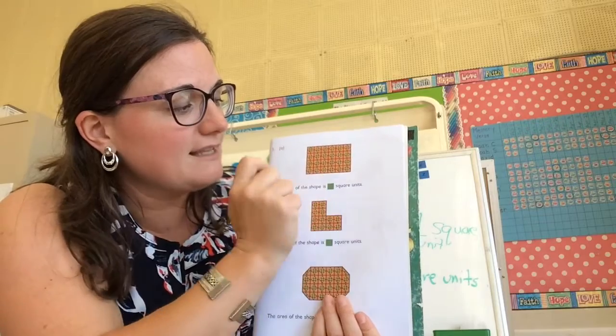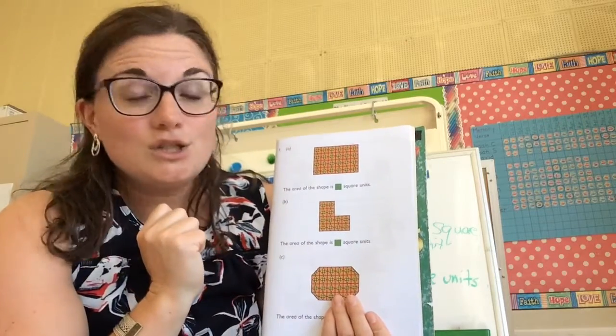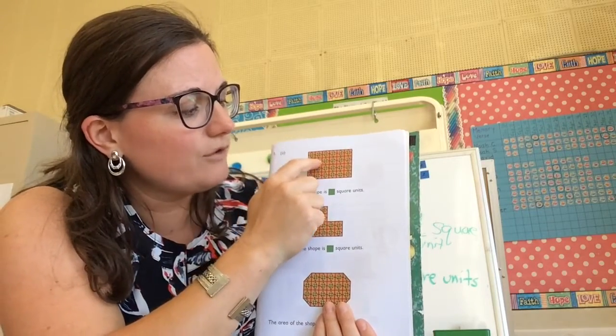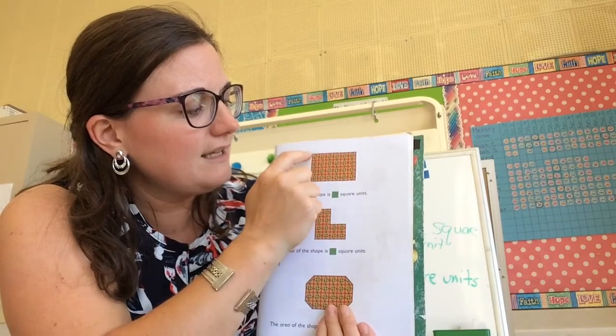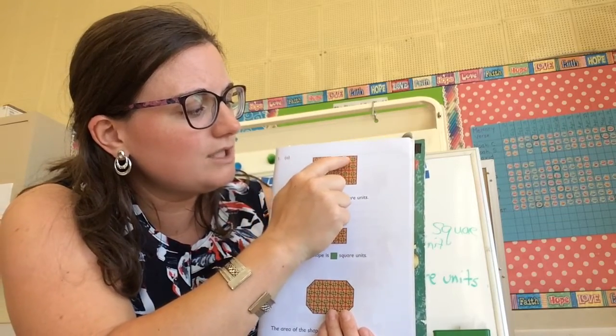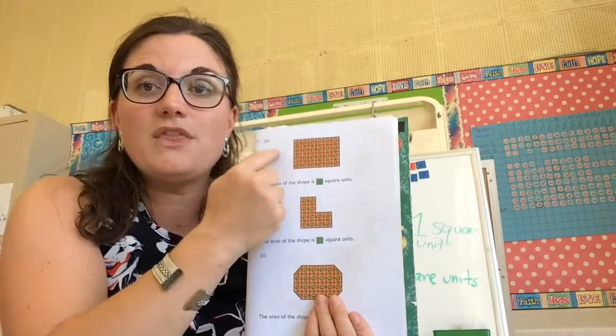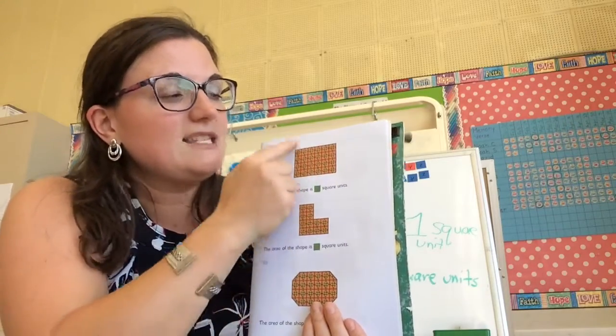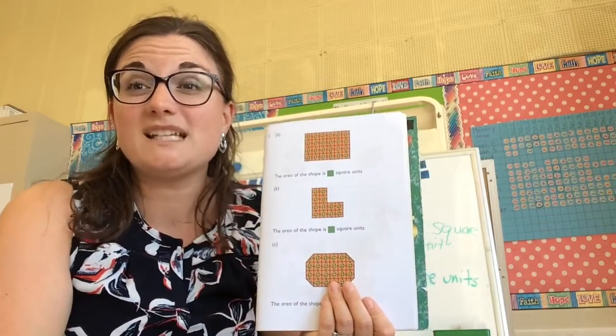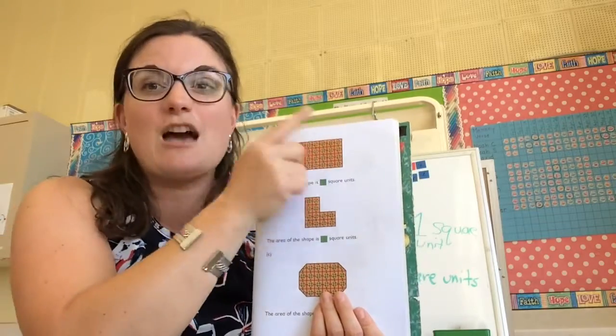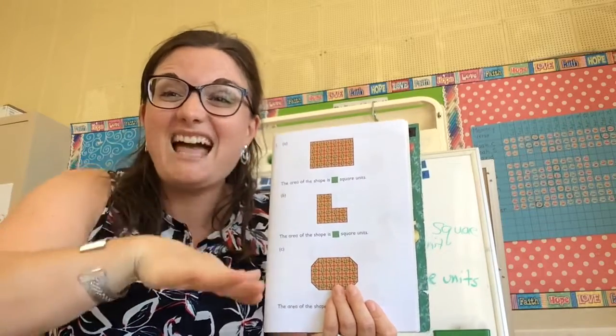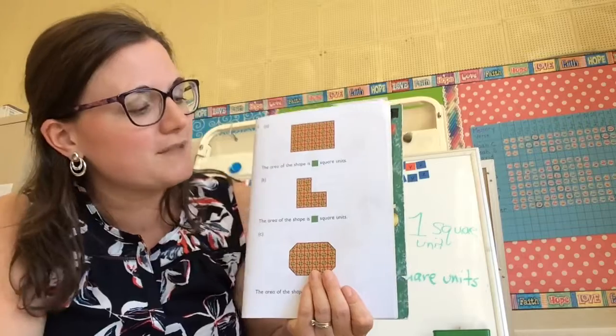So we got 6. Another 6 would give me 12, right? 13, 14, 15, 16, 17, 18, 19, 20, 21, 22, 23, 24. So this is 24 square units. That's the area. I just had to count the squares, the amount of space that it covers. It covers 24 squares. Okay?